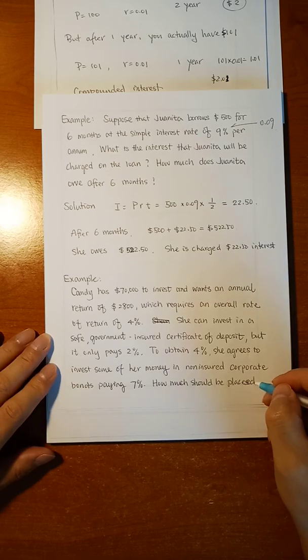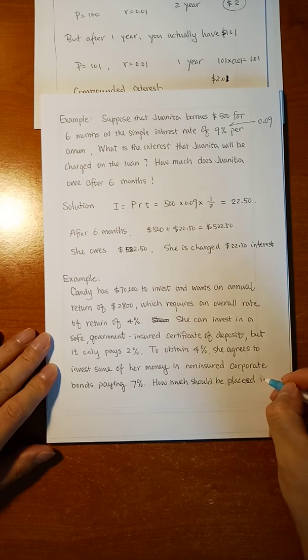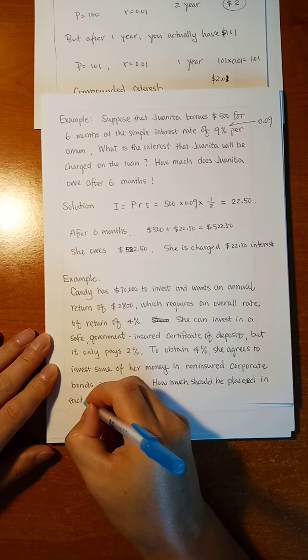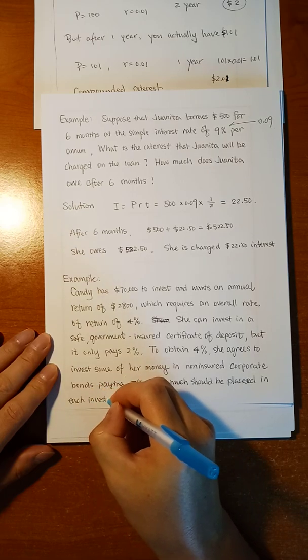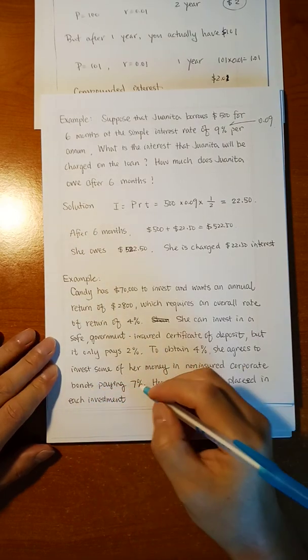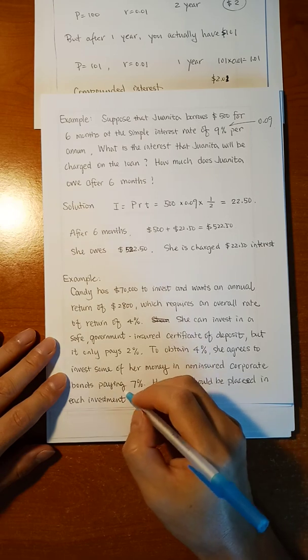How much should be placed in each investment to achieve her goal?